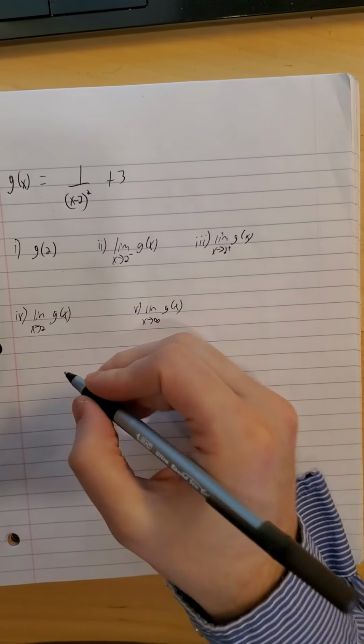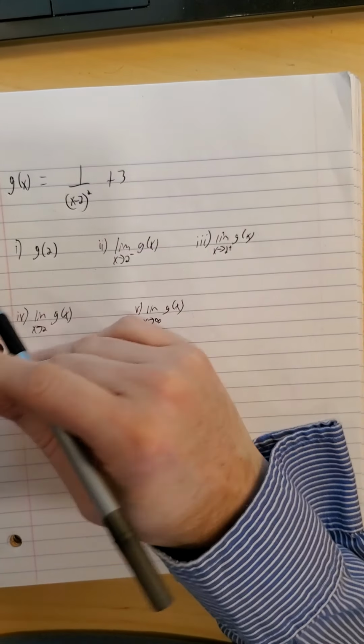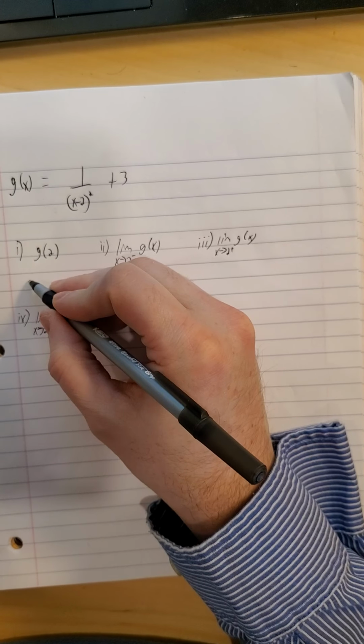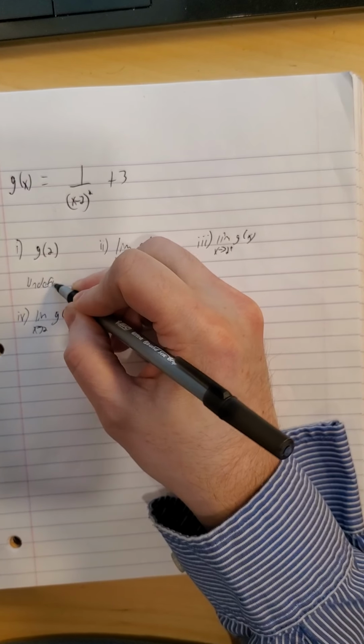Okay, welcome back. So our first one, g of 2, we get division by 0, which is undefined. So g of 2 is undefined.